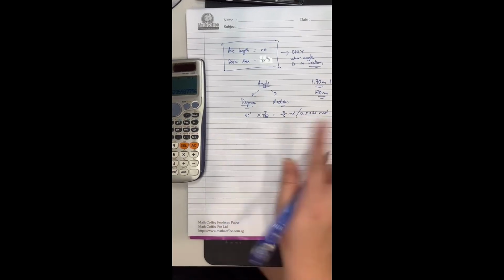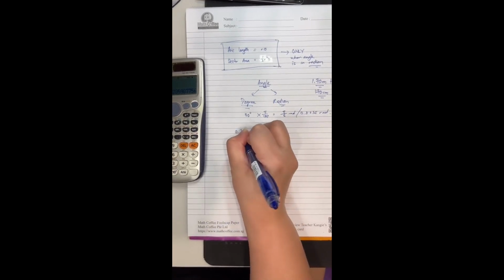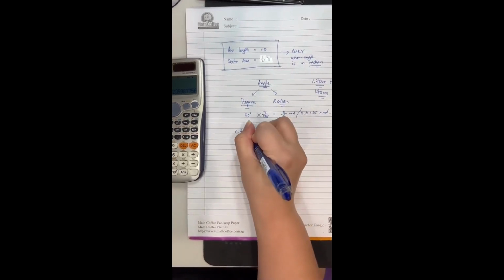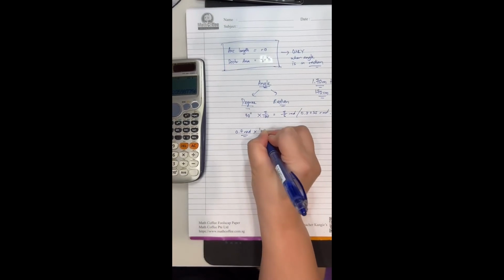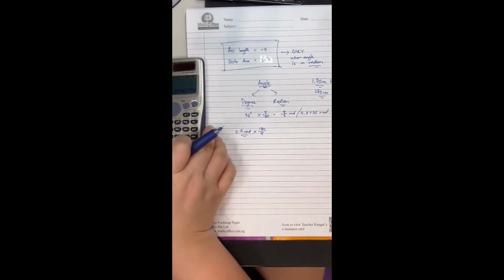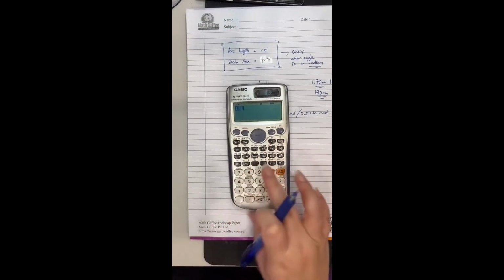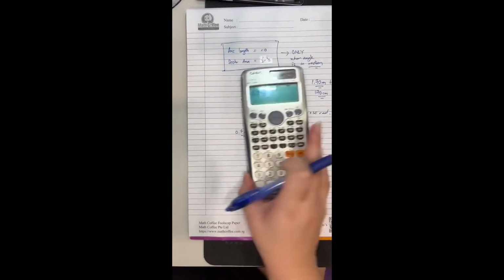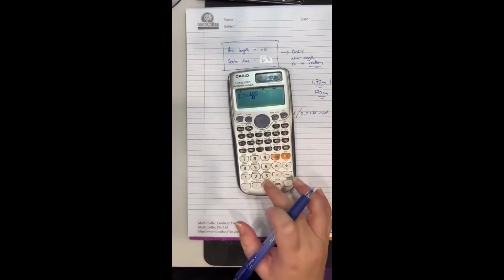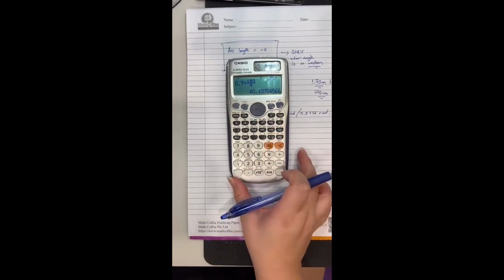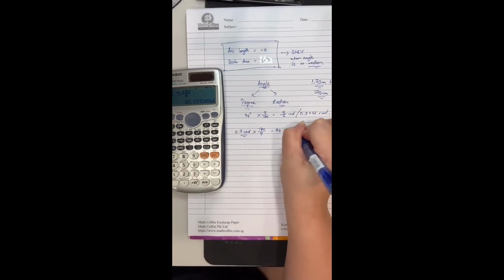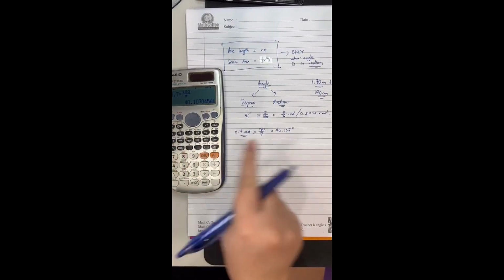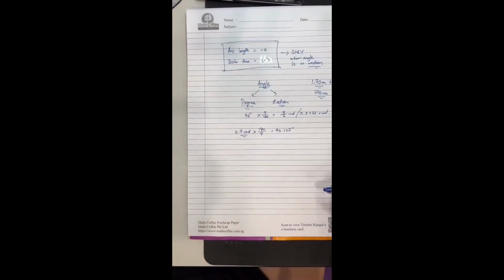Likewise, if let's say I'm given 0.7 radian, for example, how do I convert this to degree? So I multiply by 180 over pi. So 0.7 radian, then I multiply by 180 over pi. That will give you 40.107 degree. So this is how I convert from degree to radian, radian to degree.